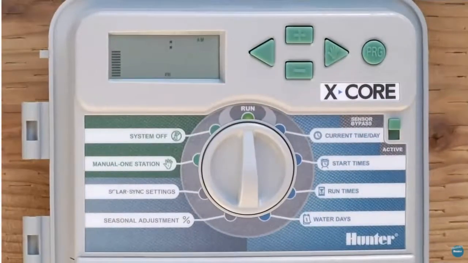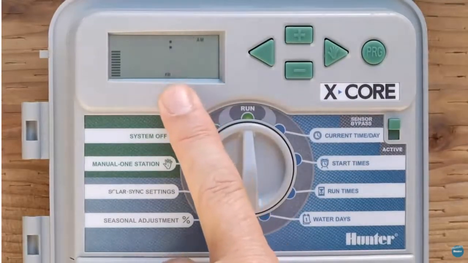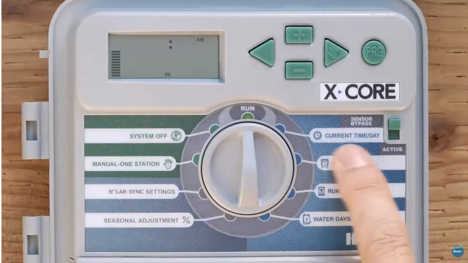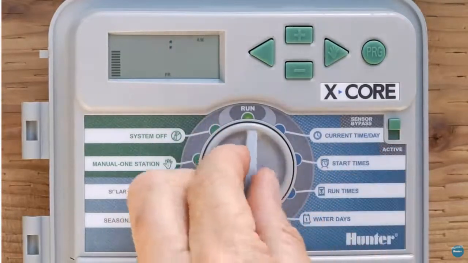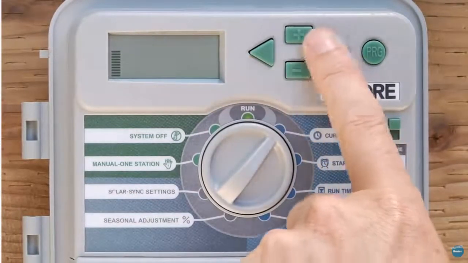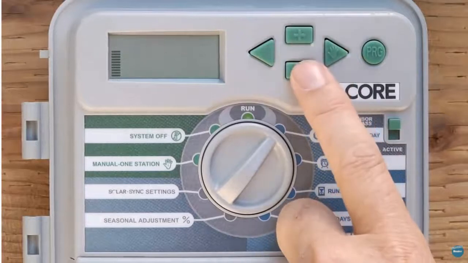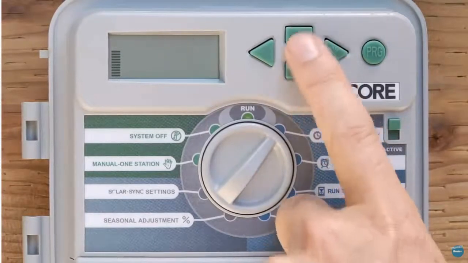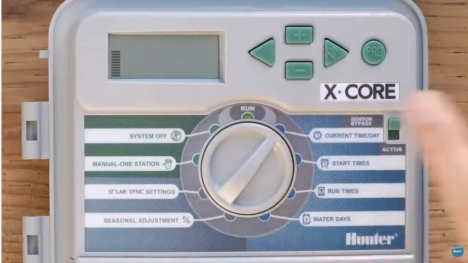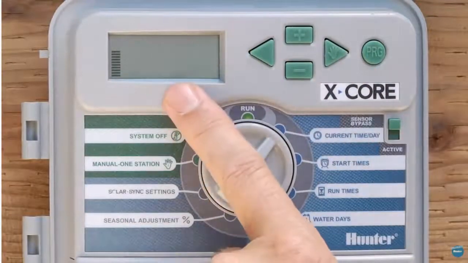So we've plugged in the X-Core controller, and you'll notice that the current time of day is flashing. It shows 12 o'clock, so we're going to start by setting, to begin with, current time and day, and that's the information of today. We're going to use the buttons up here to do so, and there's the plus and the minus button, and we're going to use those to change up or down whatever is flashing. We can use the right arrow or the left arrow to scroll backwards or forward through the different choices.